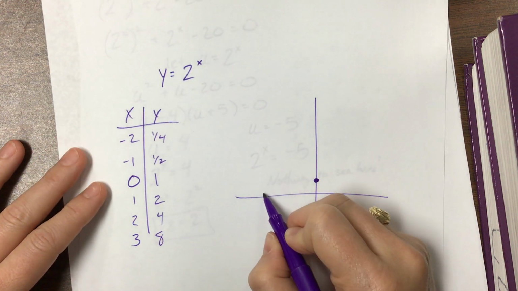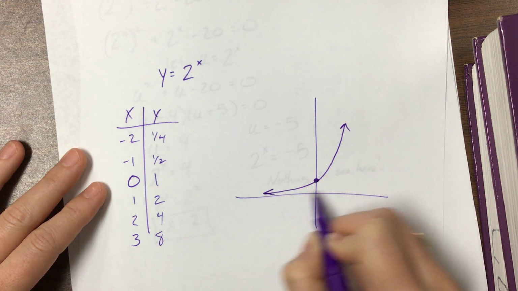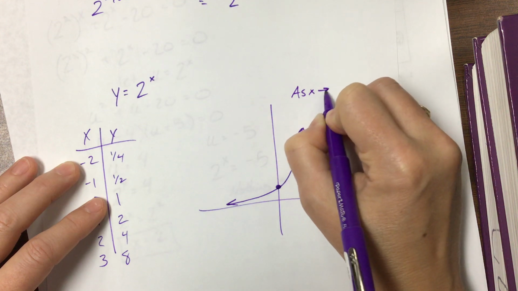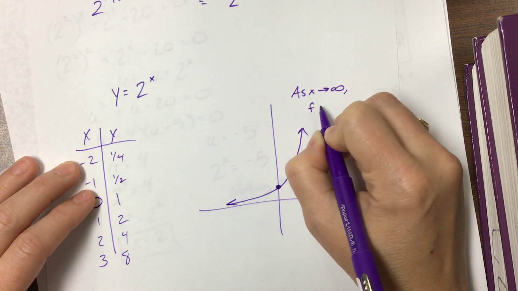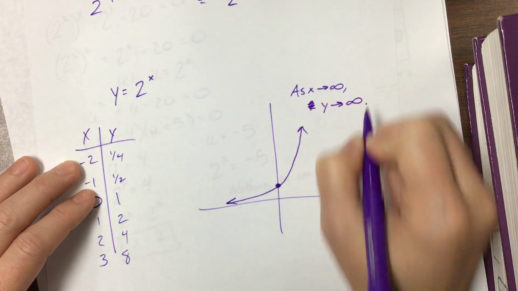Okay, so this graph is going to grow exponentially as it gets bigger. So we could say as x goes to infinity, y goes to positive infinity.